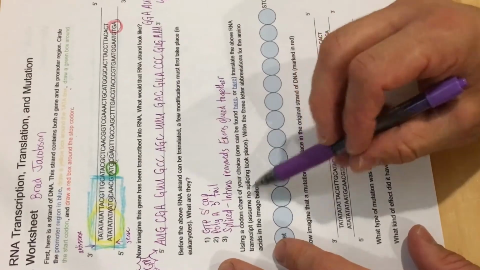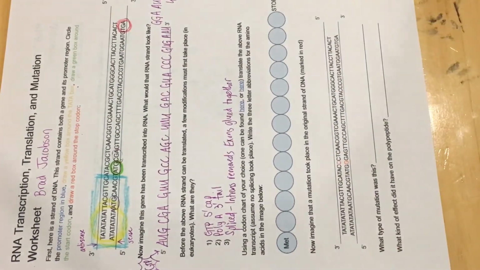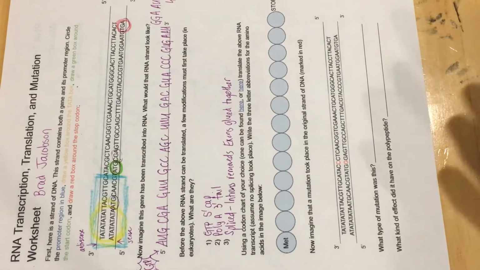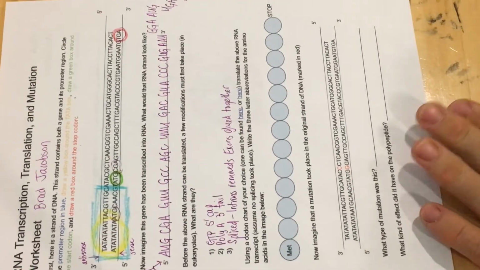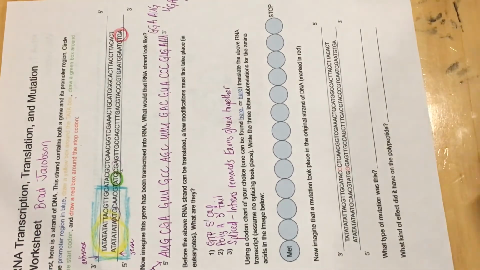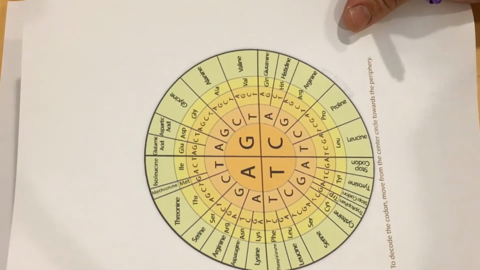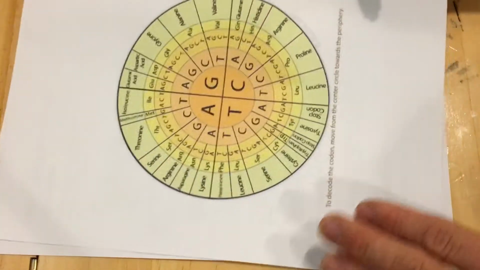All right, now using a codon chart of your choice, one can be found here or here, so you guys can get your own. Translate the above RNA transcript, assume that we didn't splice anything out, right? And then write the 3-letter abbreviations for each amino acid using these codons, okay? So that's what we're gonna do. Look at that, I have a codon chart, I printed it off for us. So we'll start with the first one. The first one is AUG, and then I'll cross them out as we go.